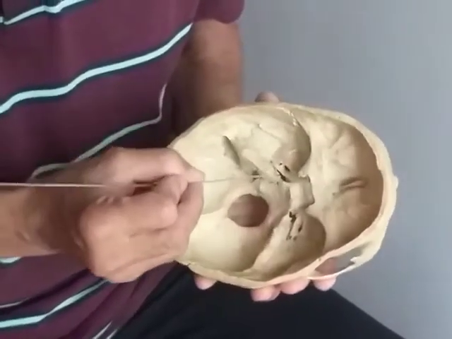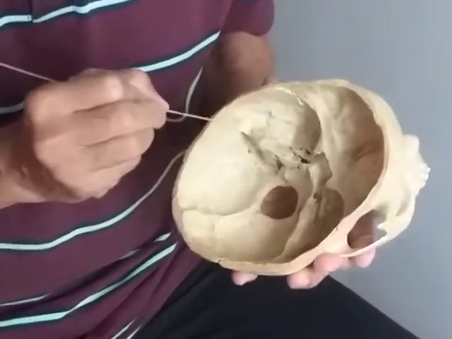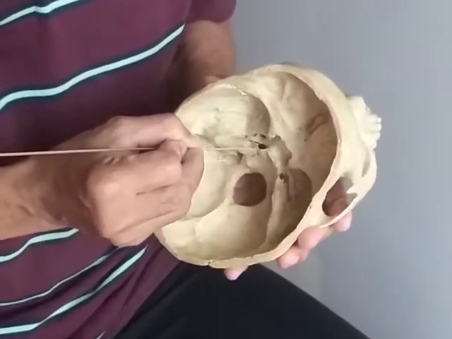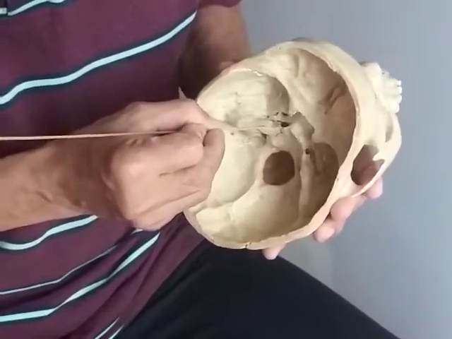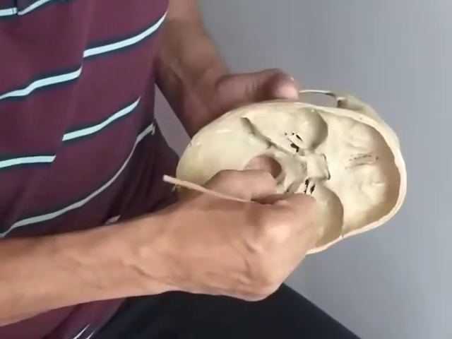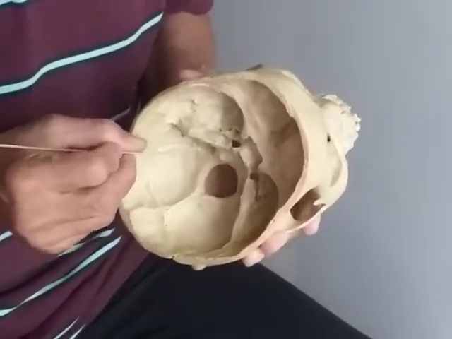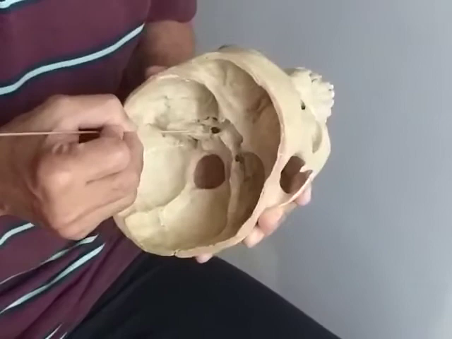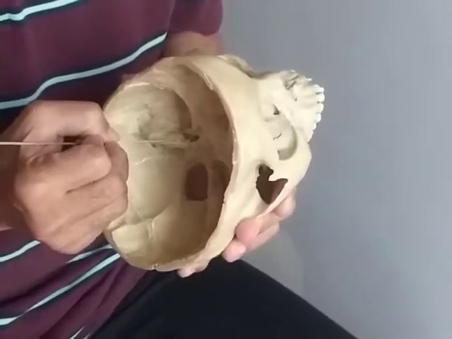Now the superior border, in between the anterior and the posterior surface. The tentorium cerebelli is attached at this border like this. Follow my guide wire. So this is the tentorium cerebelli's attachment on the superior border. Here we can see a groove, and this groove is for the lodgement of the superior petrosal venous sinus.